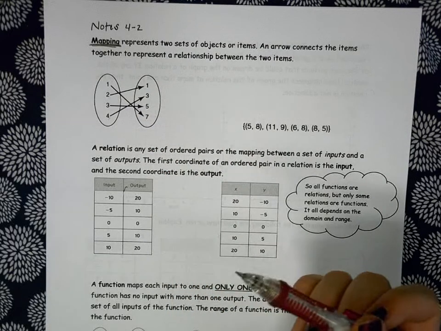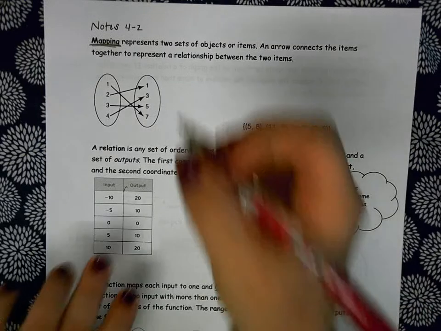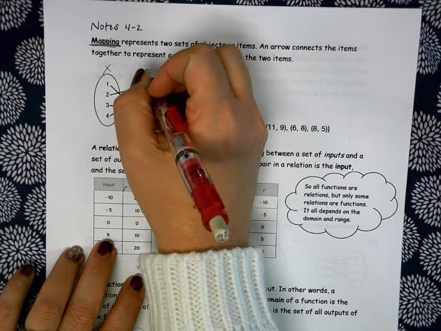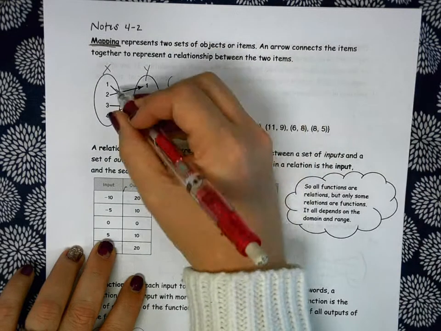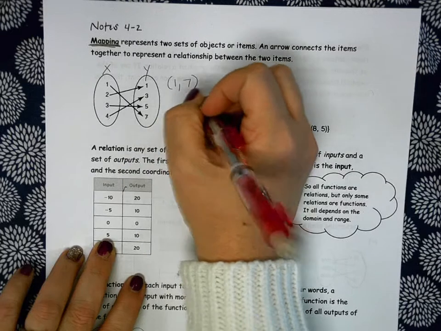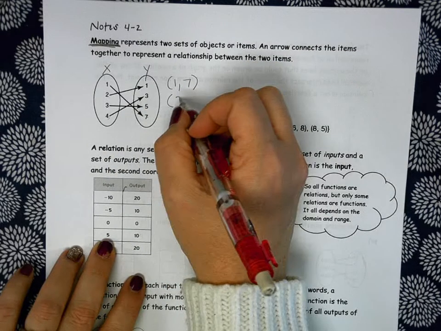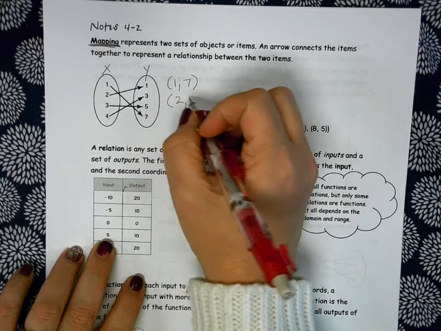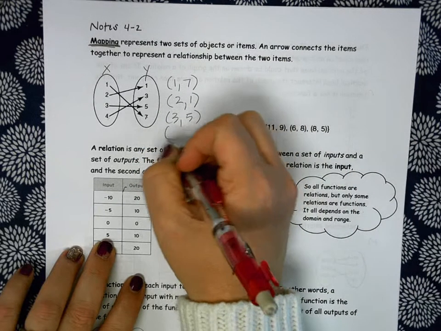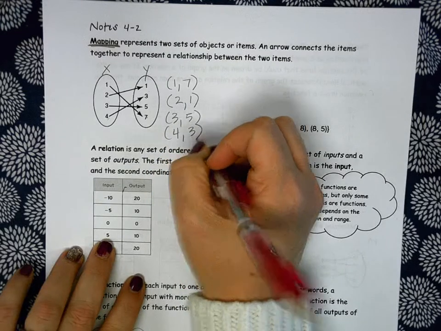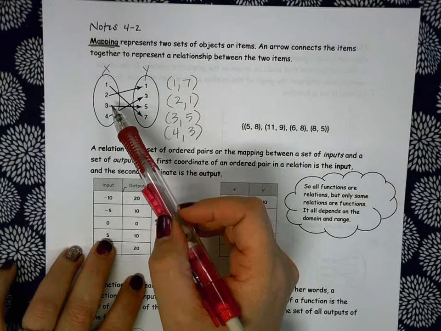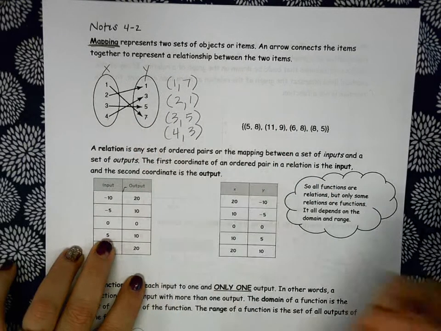This is called mapping. And if we want to write these as ordered pairs, all you would have to do is say that the left side represents x and the right side represents y. So this would be 1, comma, and see how it points to 7? We would put 1, comma 7. And then the next one is 2, and 2 points to 1, so 2, comma 1. 3 points to 5, and 4 points to 3. So far, so good? So just make ordered pairs from these two sets of numbers.